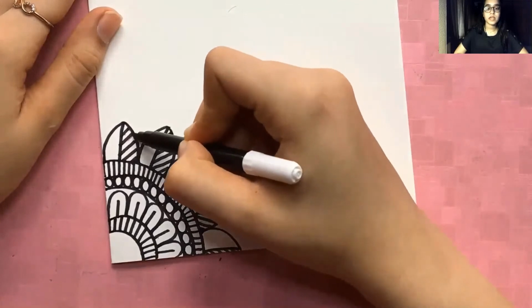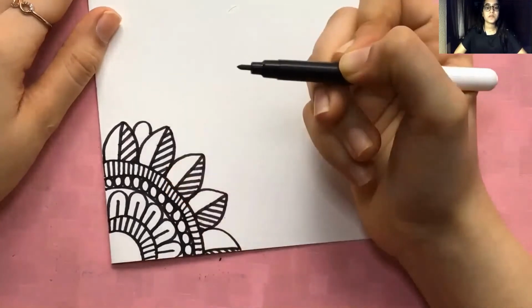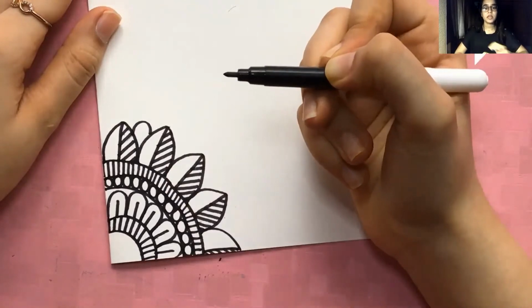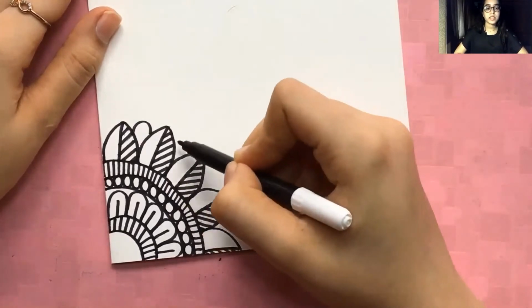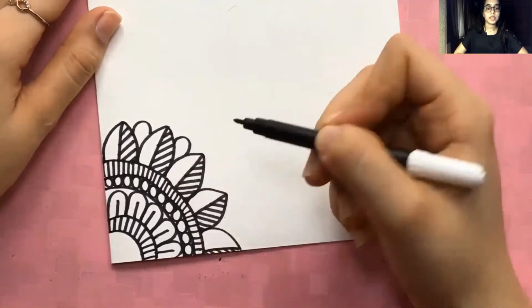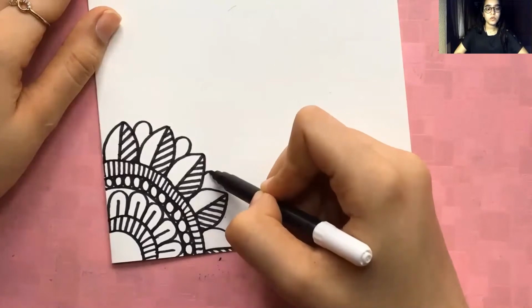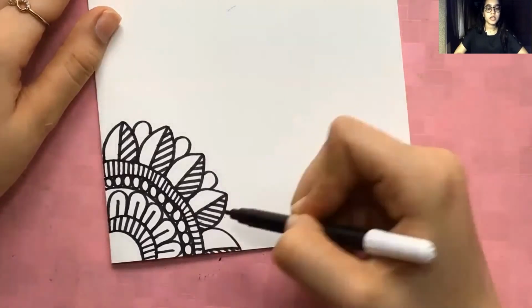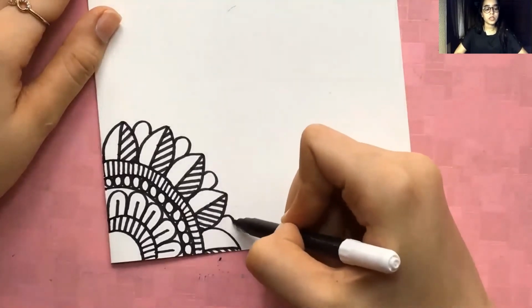In between that space, I'm drawing an inverted U, a simple flower petal. Between the two, we are drawing a curved line, and again between the next two, a curved line.